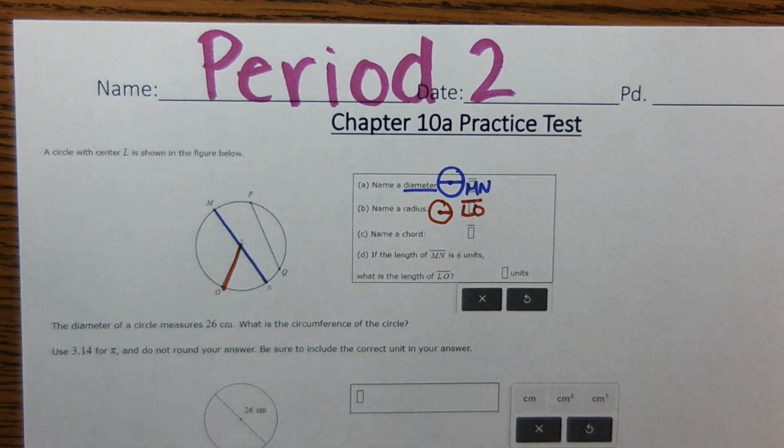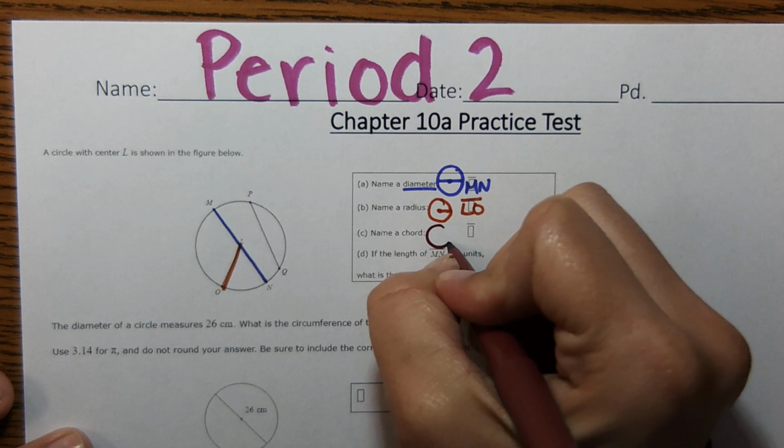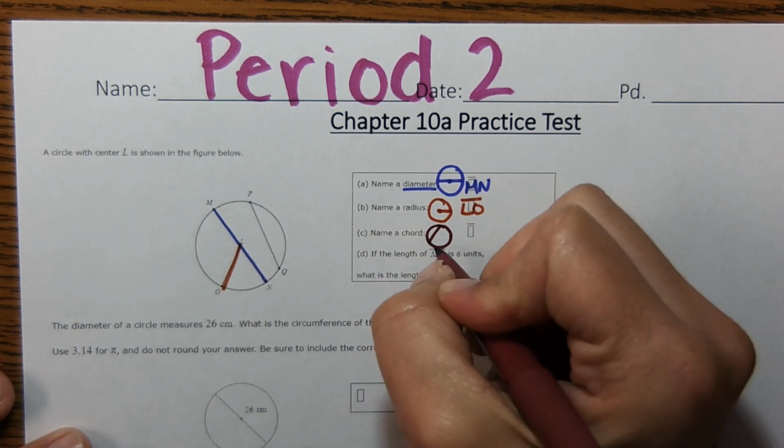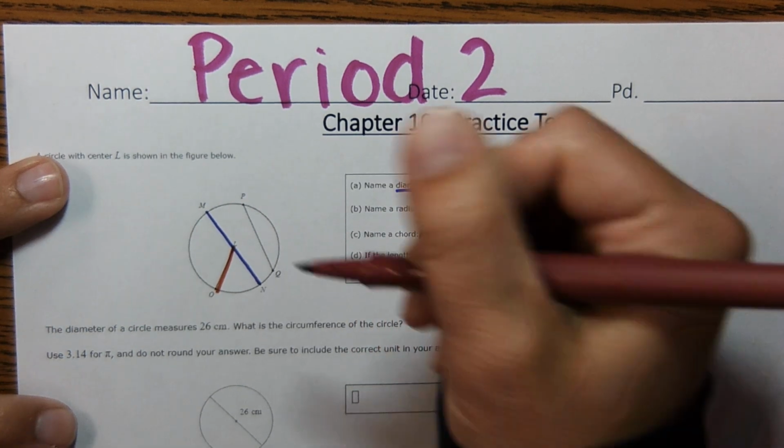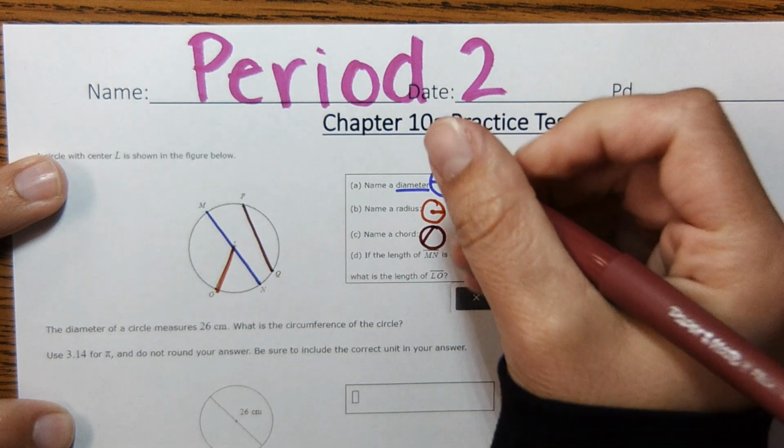The next word is chord. This was a new word for us. A chord is a segment that goes all the way across, but doesn't necessarily go through the center of the circle. So the best example here would be PQ.